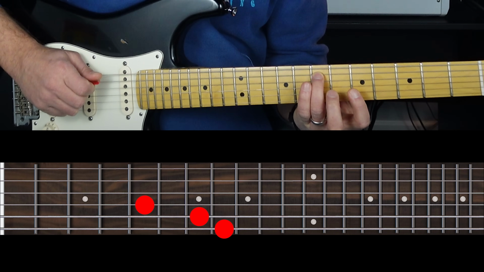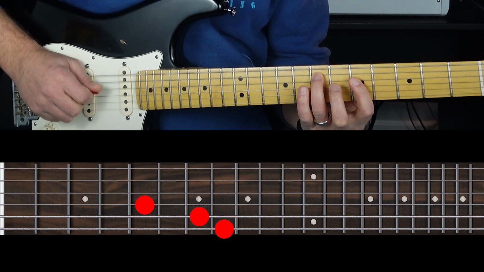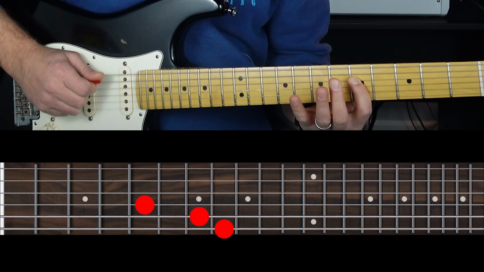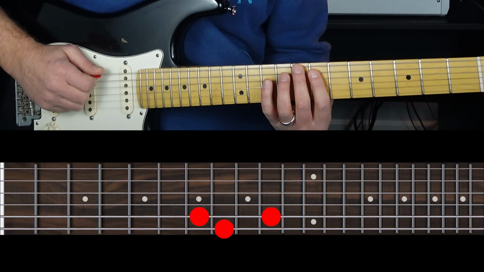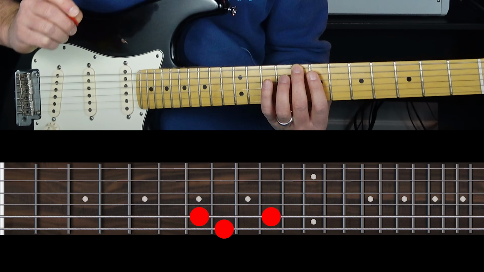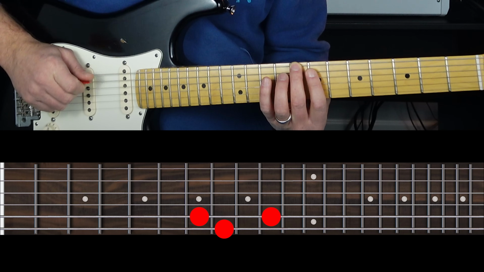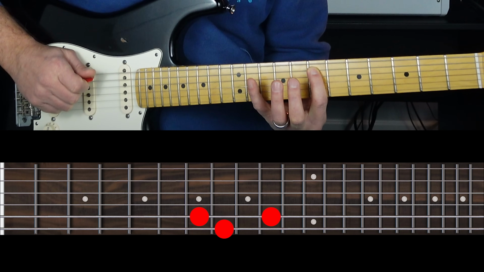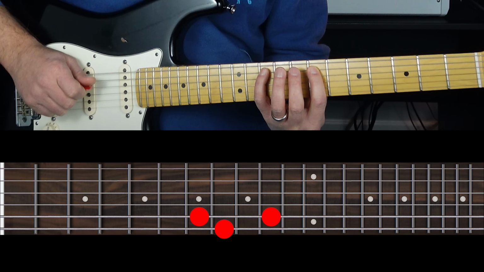The 3rd is going to be played on the A string. The 5th is going to be played on the D string right there. Next, we're going to play the same thing with the middle finger playing the root. We're only going to have one note on this string, but now the next string is going to have 2 notes. It's going to have the 3rd and the 5th like that.